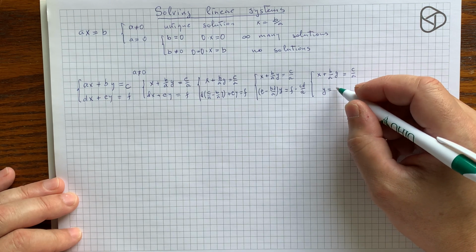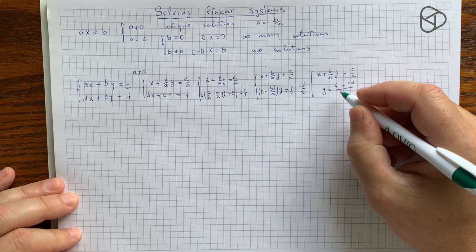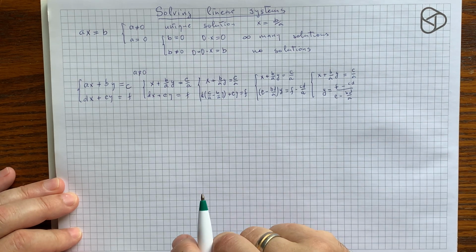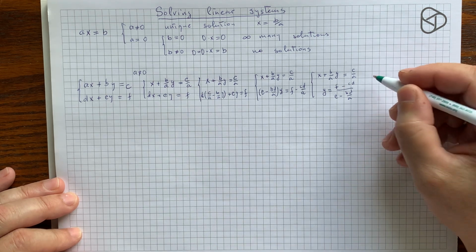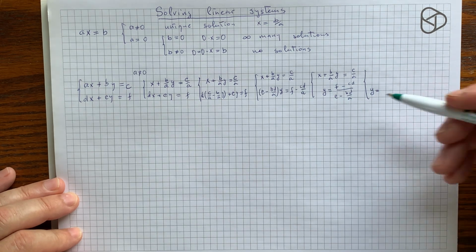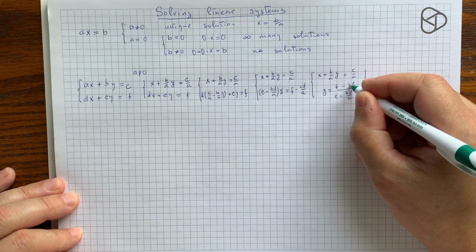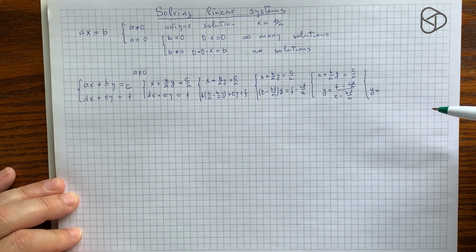So then I will be able to divide by e minus bd over a, and that can be simplified by making a common denominator in the numerator and in the denominator of this big fraction, and then getting rid of it.